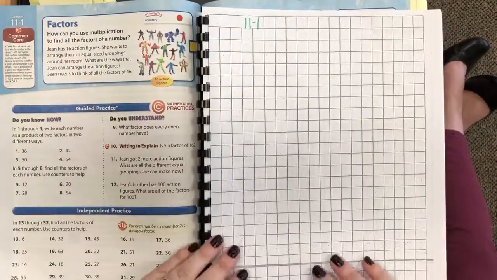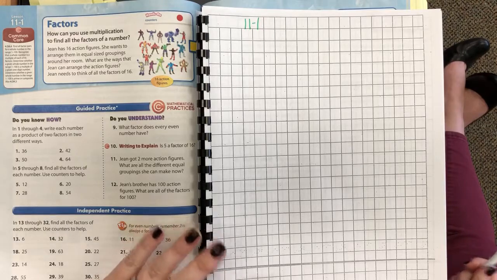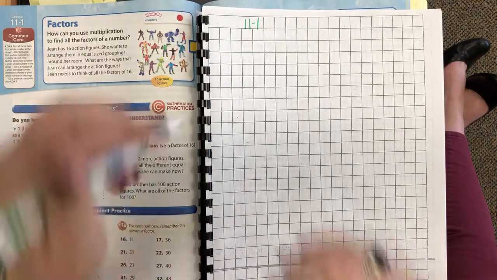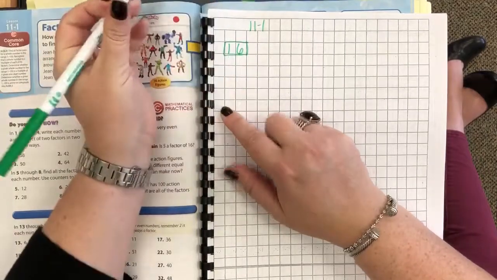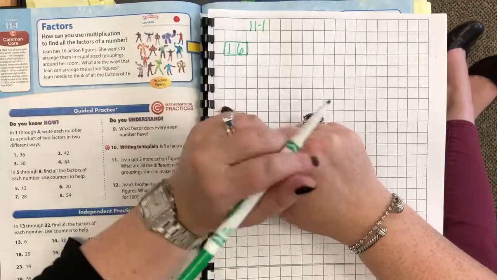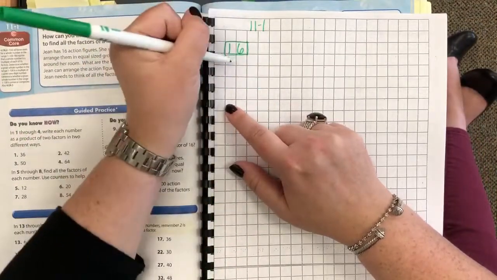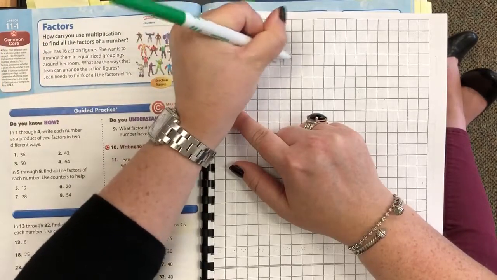All right. When we're talking about factors, factors are basically the numbers that fit inside of a number. And what I mean by that is if I'm looking at, let's say, the number 16, factors of 16 are what can I multiply where 16 is my answer. The very first and obvious one is 1 times 16 is 16.